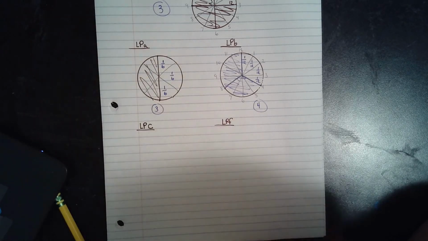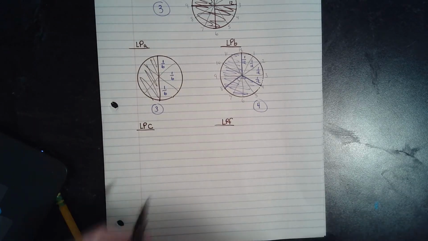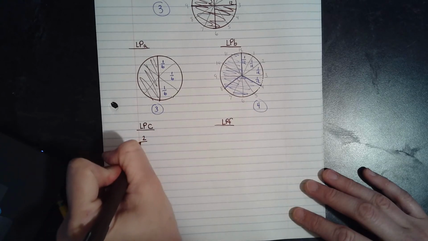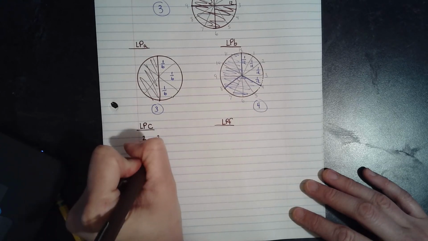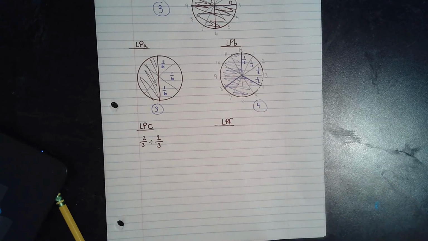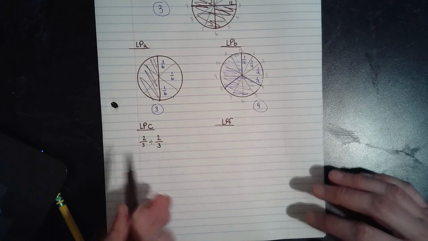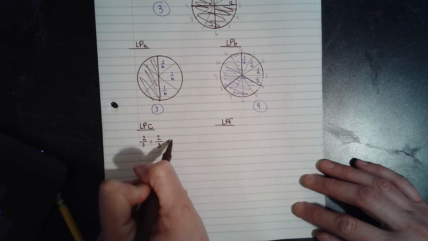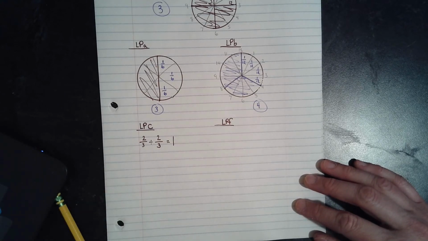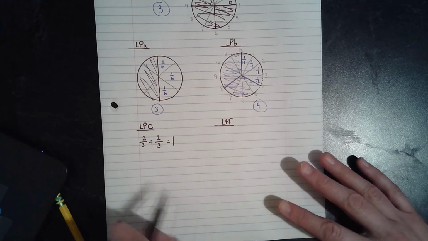All right, so for the first one, 2/3 divided by 2/3. So we could draw that out, right? But I could also think about the fact that I know that any number divided by itself is 1. Like 7 divided by 7 is 1, 12 divided by 12 is 1. The same rule applies to fractions. So 2/3 divided by 2/3 is going to also be 1, because any number divided by itself equals 1.